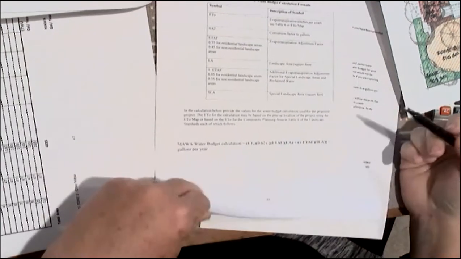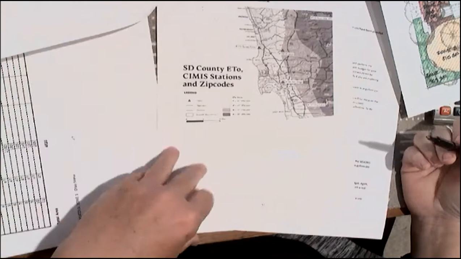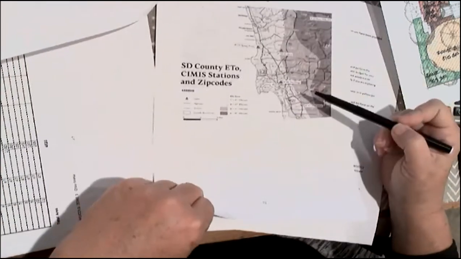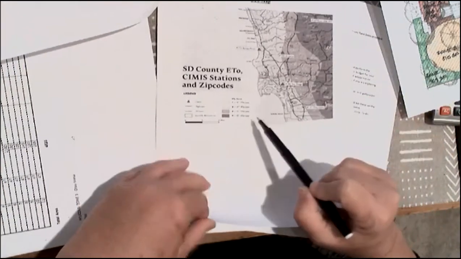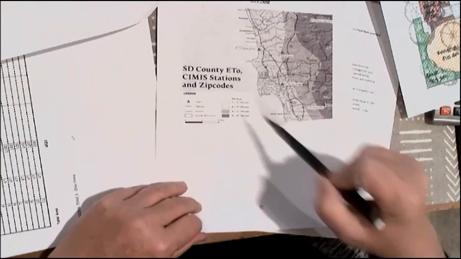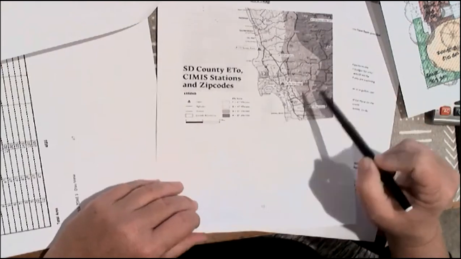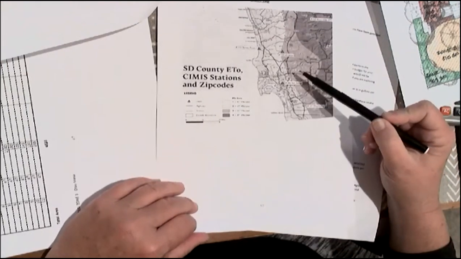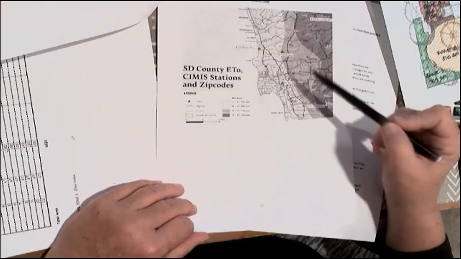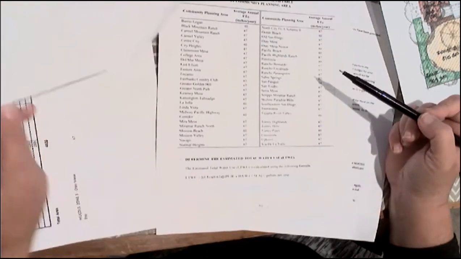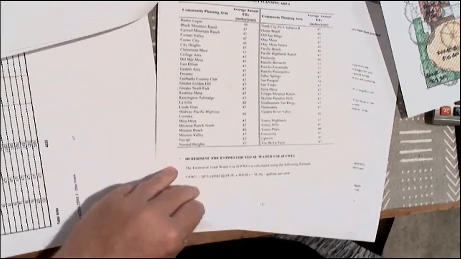So we'll be working through some of those. I'll get you started with this. There's an ETo map. So that's how much water is being used in each area of the region. In the original documents, it's in color, but I didn't print it in color because there's also a chart and I wanted to save my color ink.